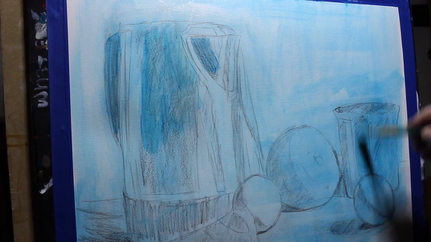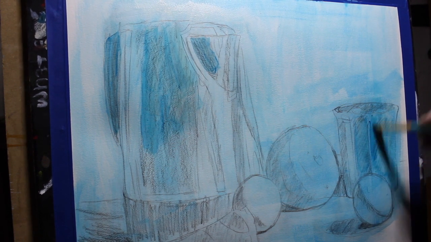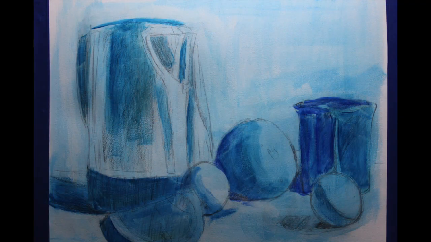I'll apply a quick wash over the entire painting surface, then apply more glazes over the areas of darker value. I'm essentially painting a value scale over my drawn value scale. This will become important later.